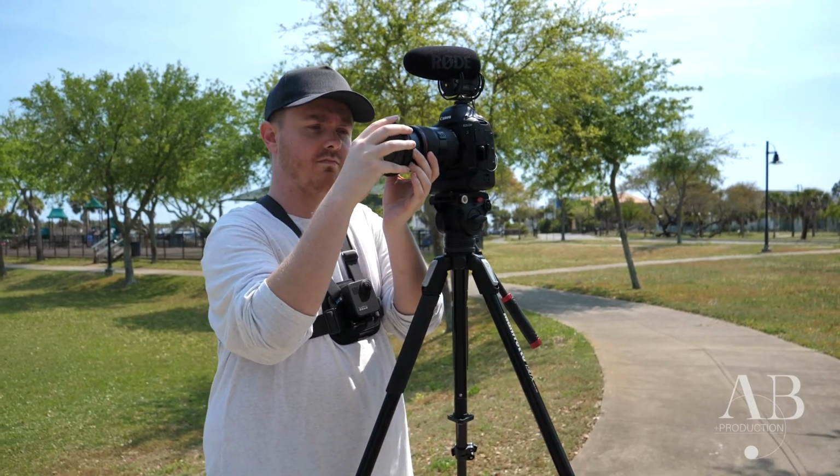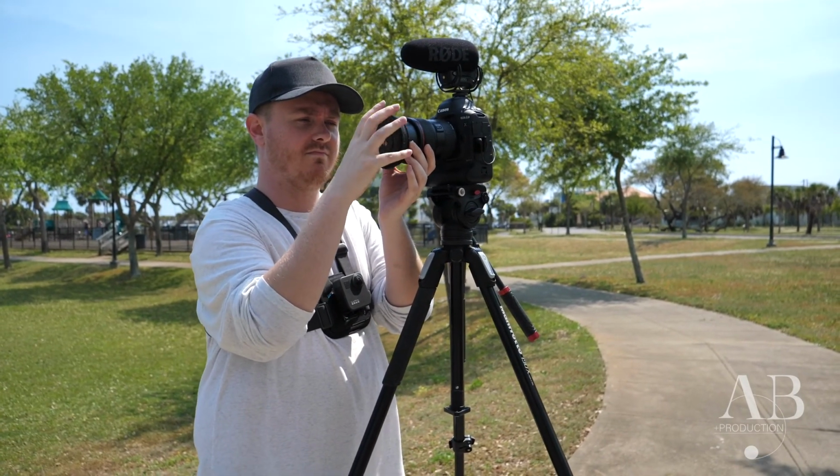So what do we do to compensate for this? ND filters. ND filters are like sunglasses for your camera. You put these on the lens and it makes everything significantly better. You put these on your camera and it eliminates any kind of unwanted brightness that's coming from the sun or just in bright settings, and everything is so much clearer.